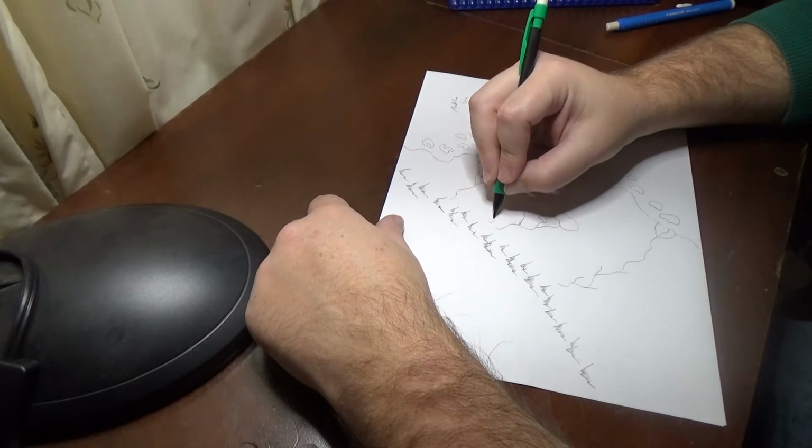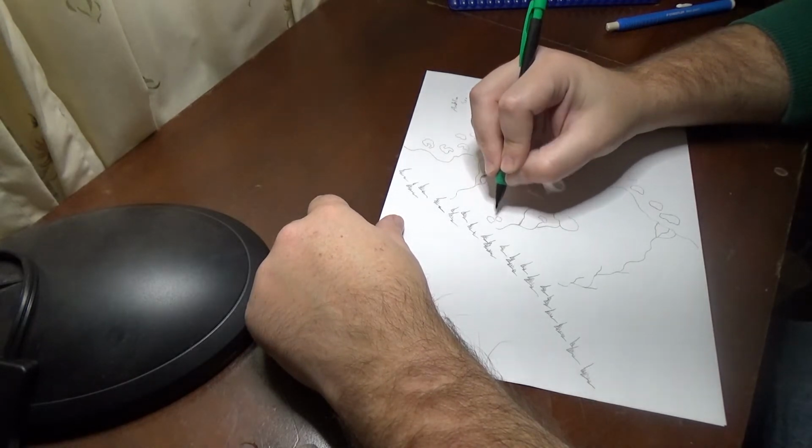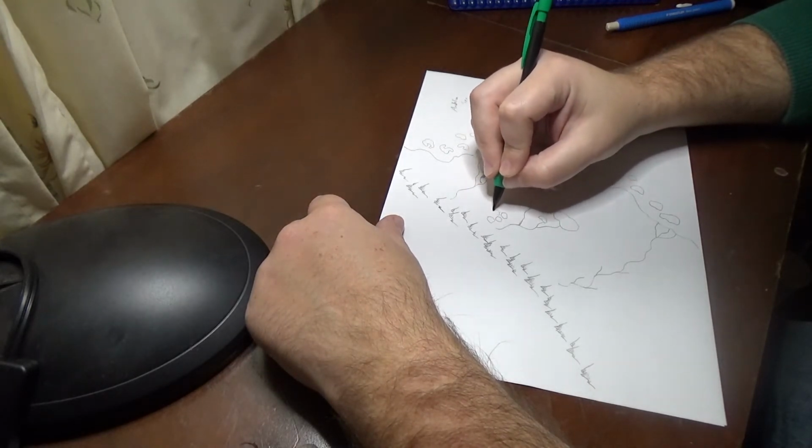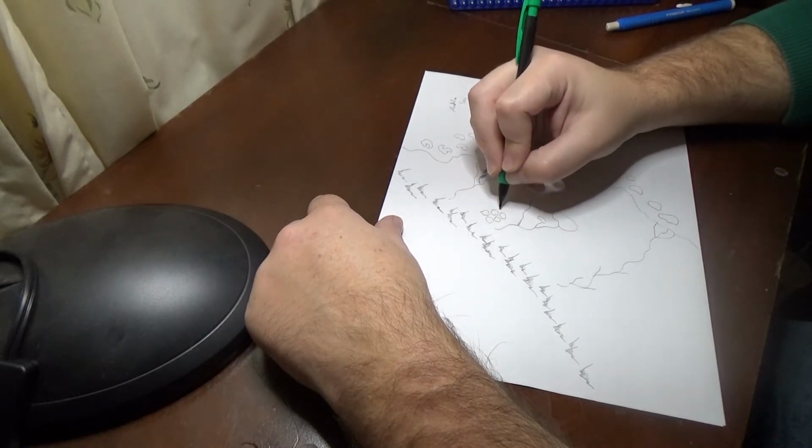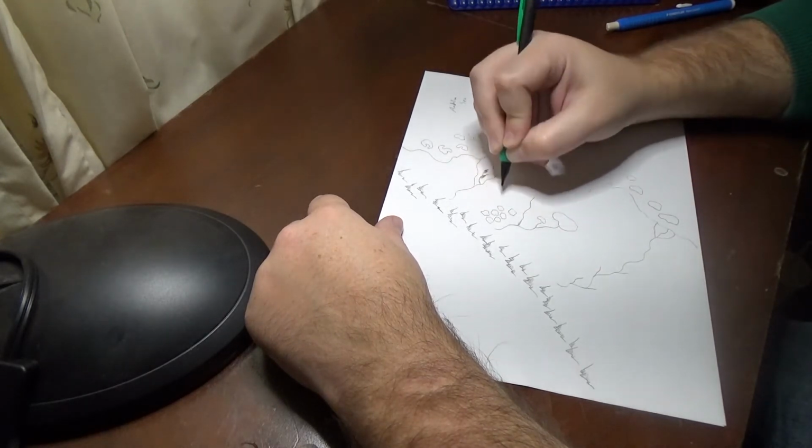So now we're going to do some trees. I'll just put some squiggly circles to represent some trees.